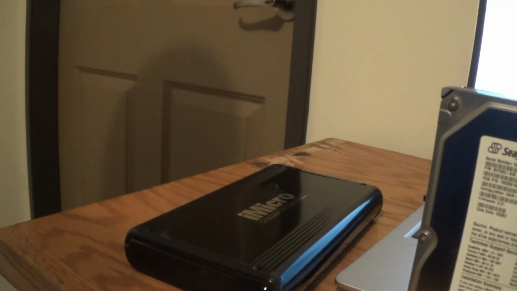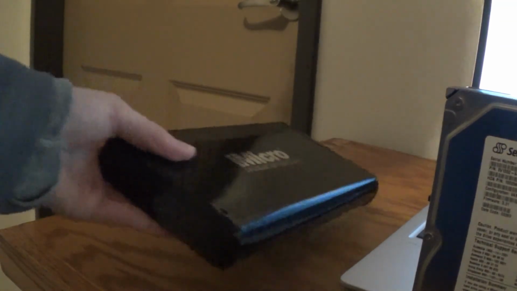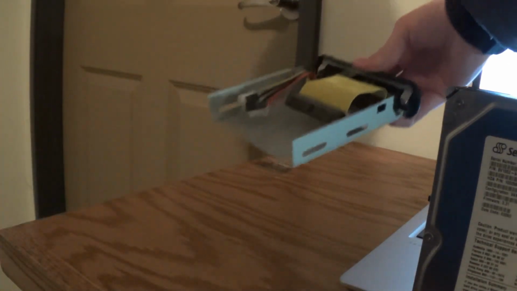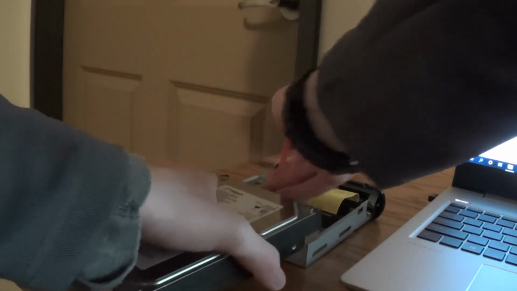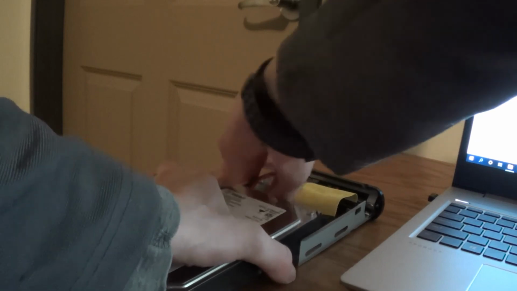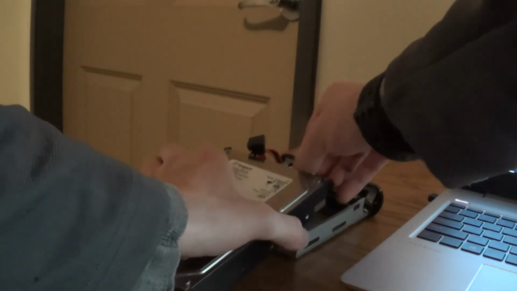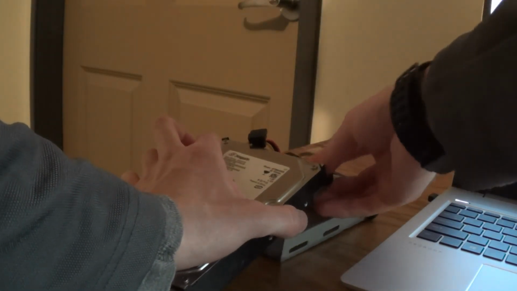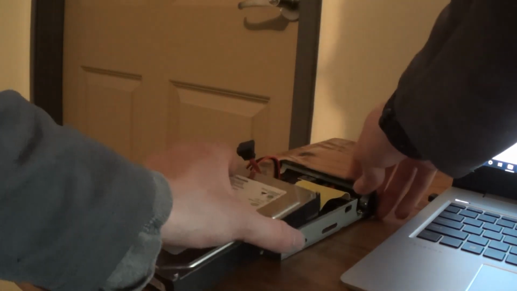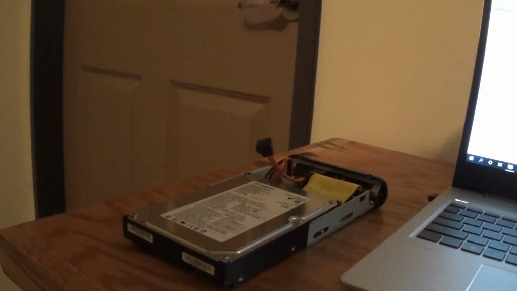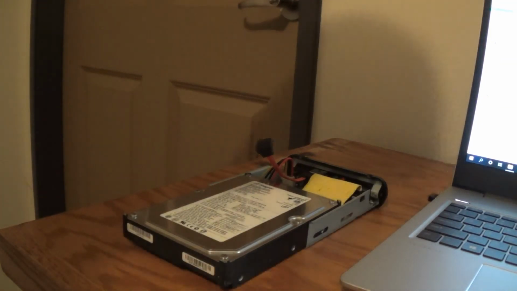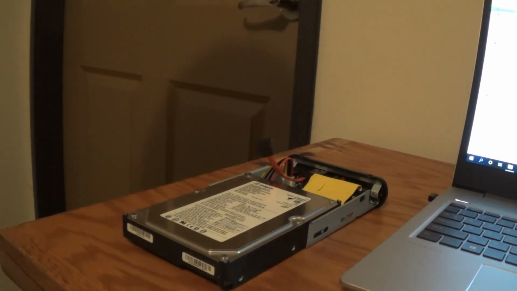Alright, so there's our hard drive enclosure. Although we don't really need the enclosure part, we can just set that off to the side. And plug in our hard drive. Molex is in. And come on. And IDE is in. Now all we have to do is plug in the enclosure to power and to USB, and then we should be ready to go.